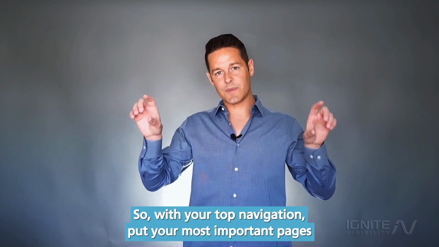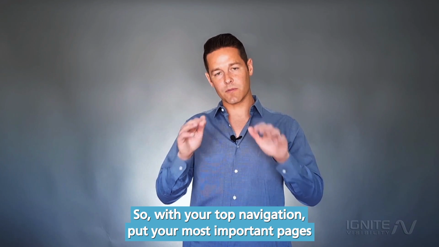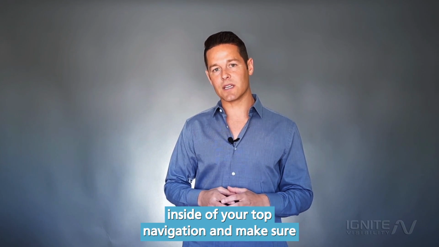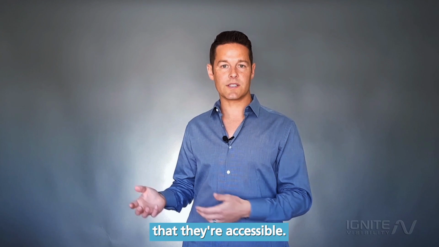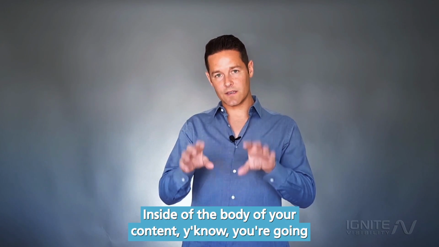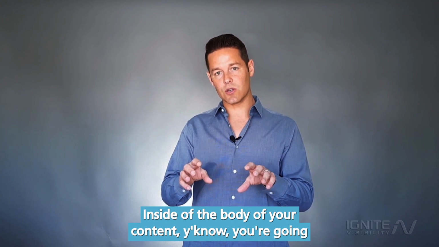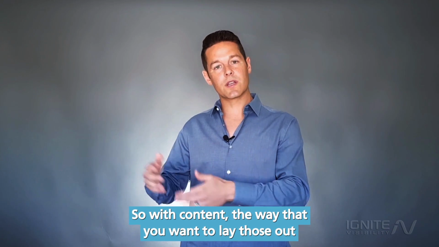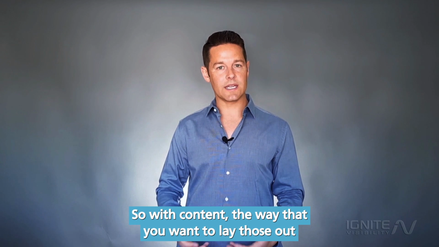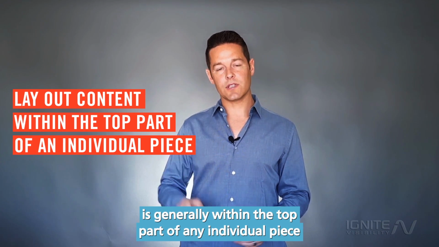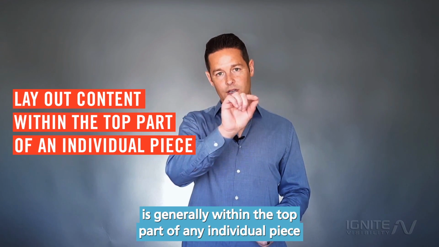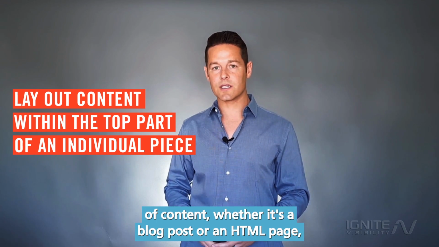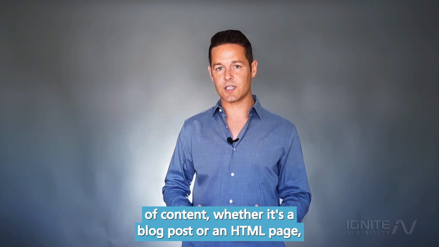So with your top navigation, put your most important pages inside of your top navigation and make sure that they're accessible. Inside of the body of your content, you're going to have a little bit of a different strategy. With content, the way that you want to lay those out is generally within the top part of any individual piece of content, whether it's a blog post or an HTML page.